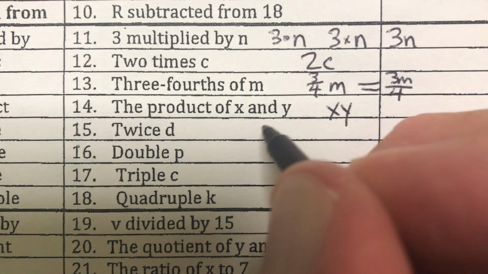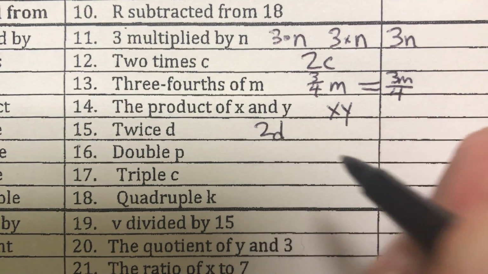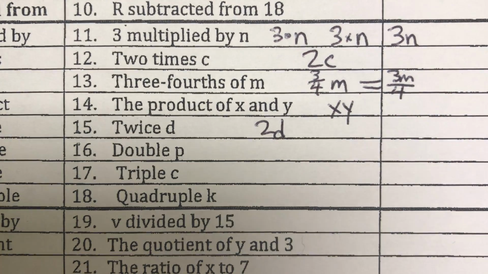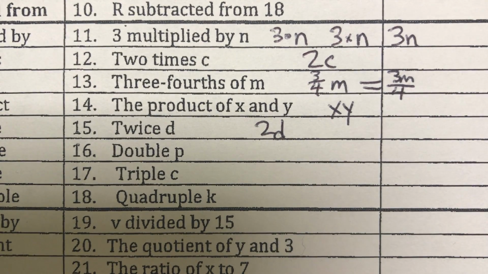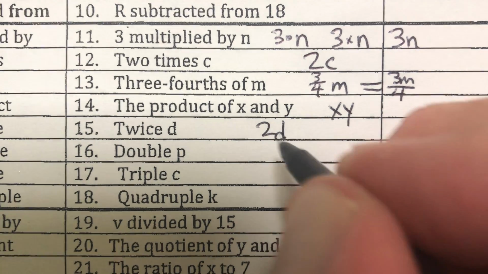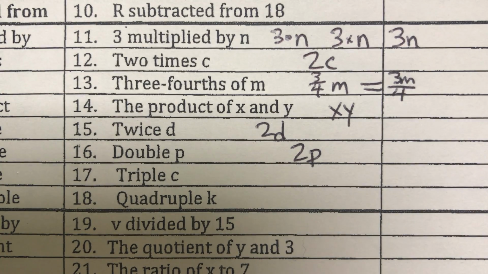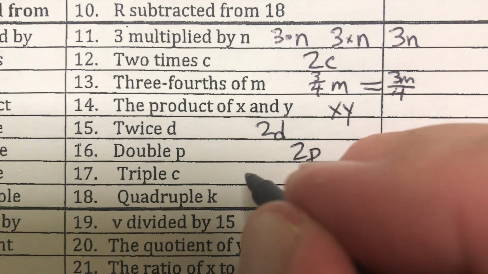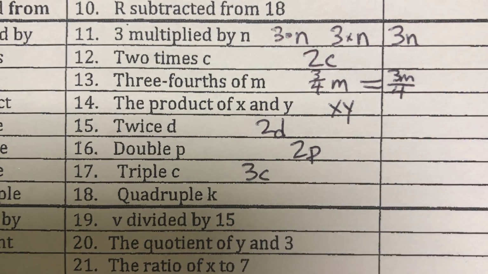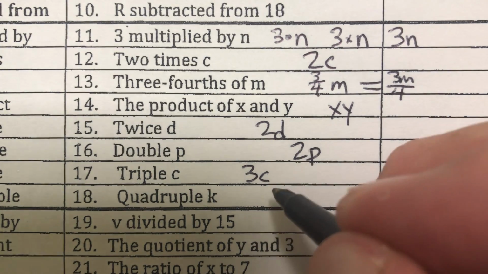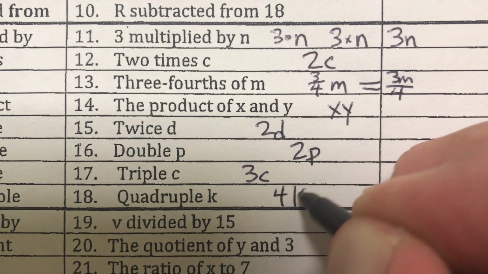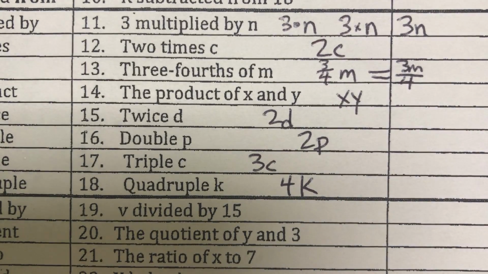By 2. So twice d would be 2d. Double means to multiply by 2, just like twice. So we'd have 2p. Triple means to multiply by 3: 3c. Quadruple means to multiply by 4. So we'd have 4k.